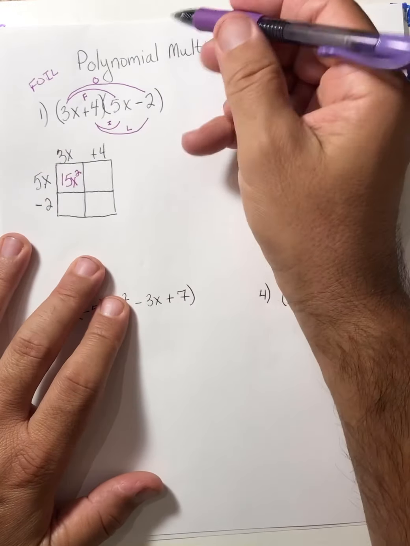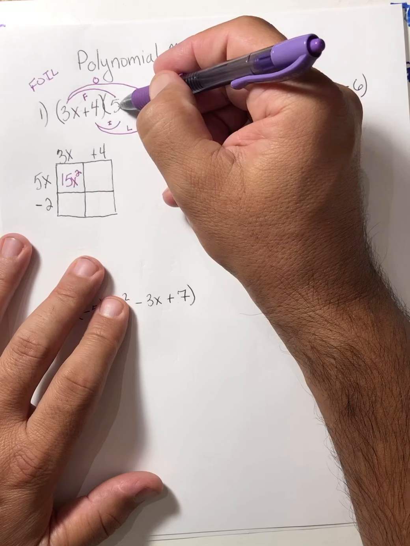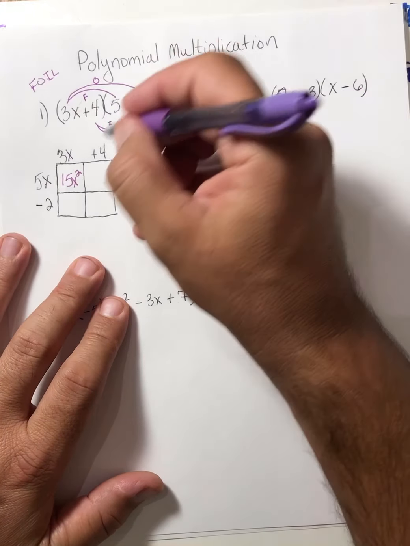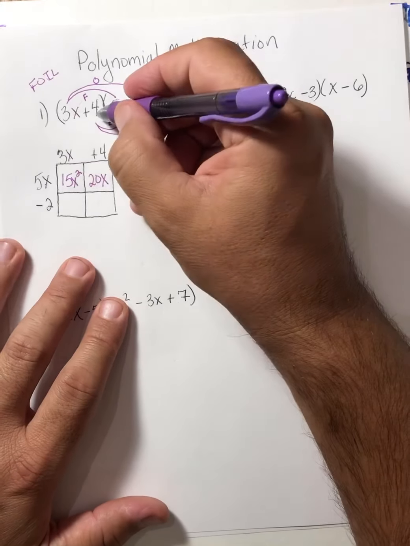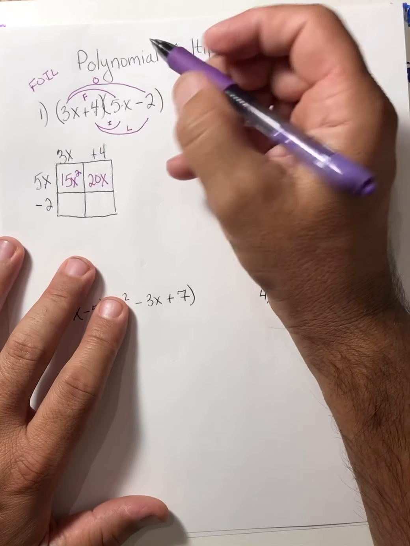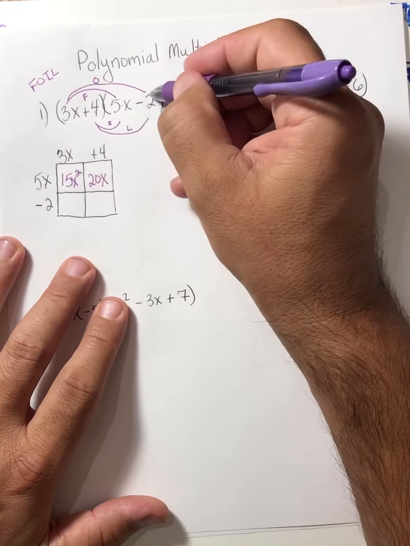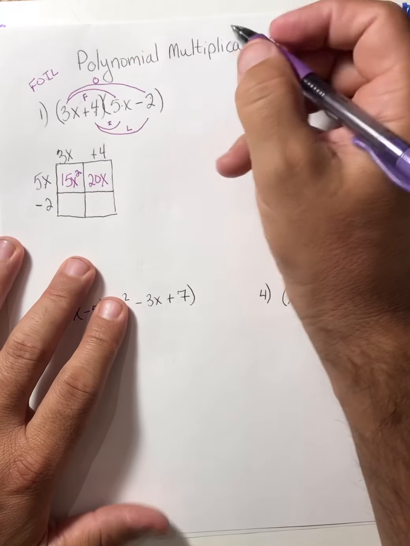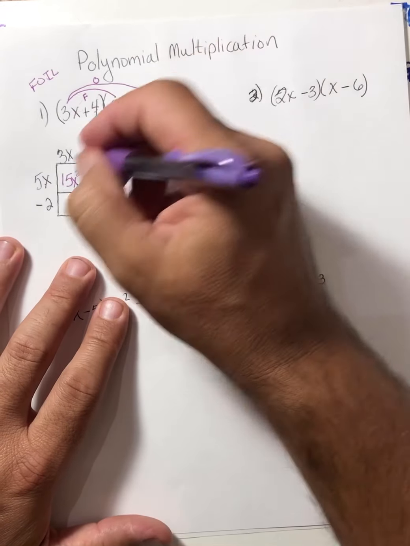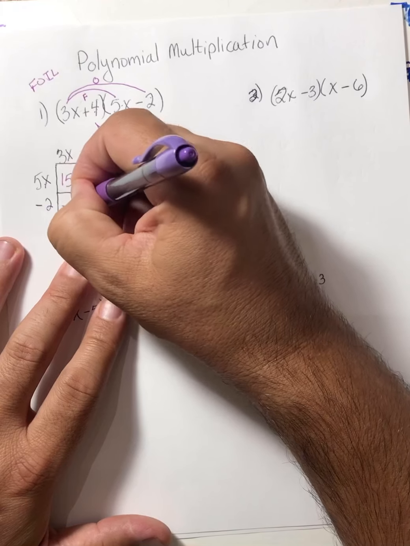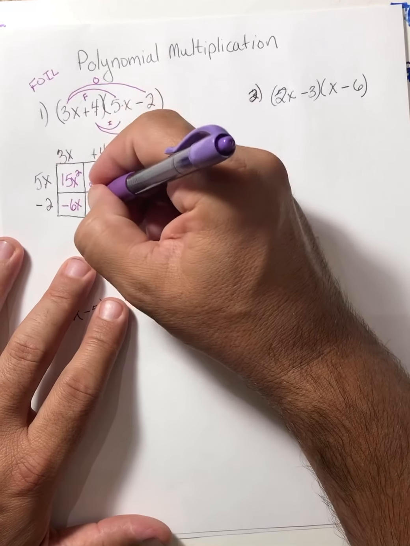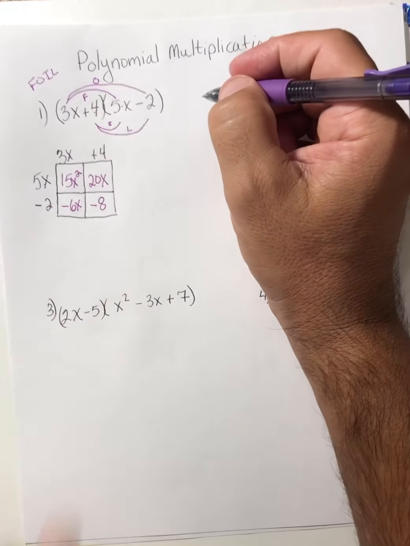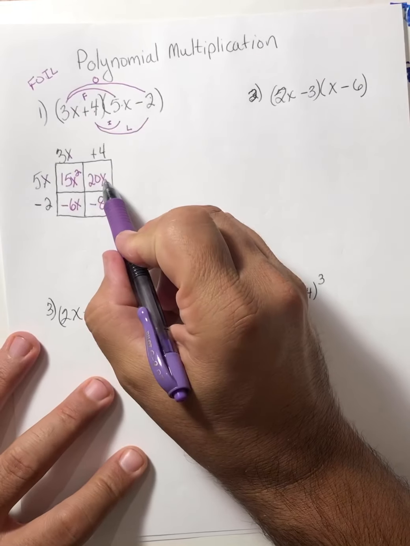And now I have 5x times 4. So I have 20x. Positive 4 times 5. Now I'm going to do negative 2 times each of these. Negative 2 times each of these. I guess I should have set this up a different way. So negative 6x. So negative 2 times 3x. And then negative 2 times 4. Negative 8.